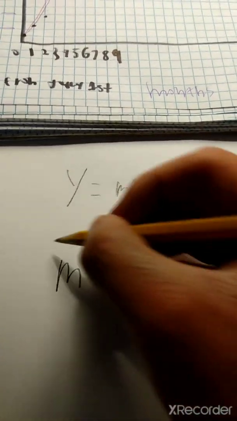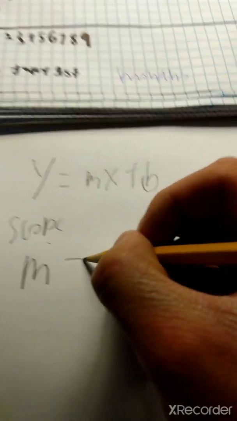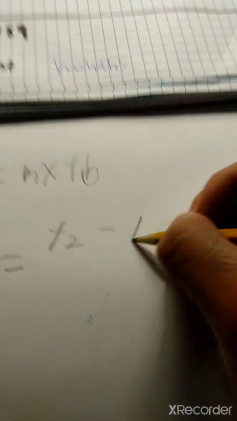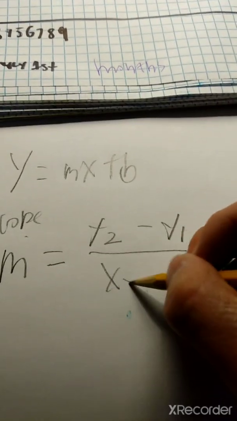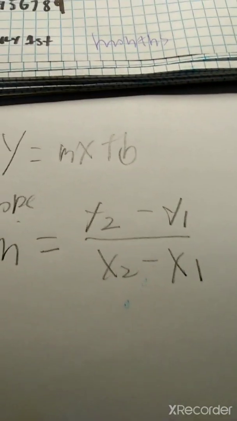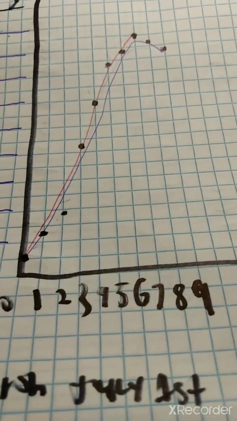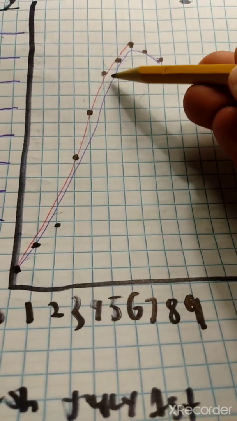The slope is the letter m in mathematics, equals y2 minus y1, divided by x2 minus x1. We would usually calculate the slope using 2 points of this graph, and they would usually be right next to each other on the line.